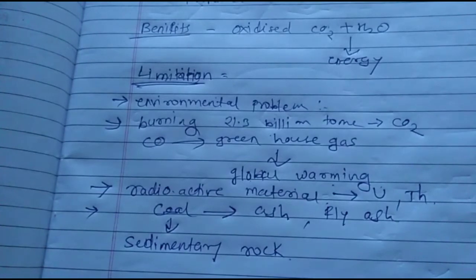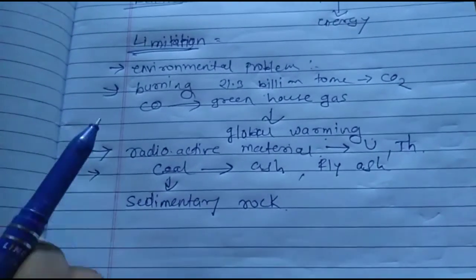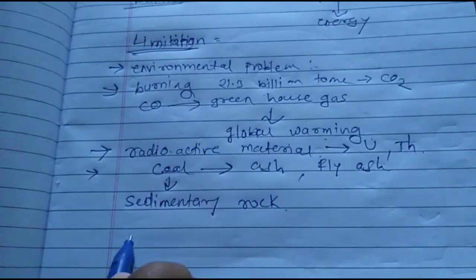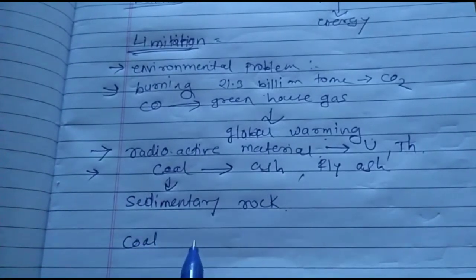It is formed by the decomposition of plant matter, and it is a complex substance that can be found in many forms. This coal is divided into 4 classes.